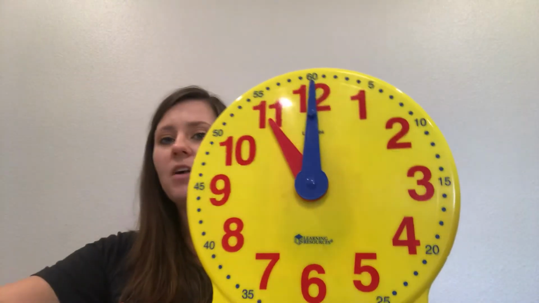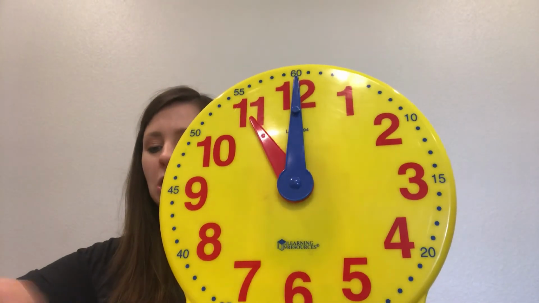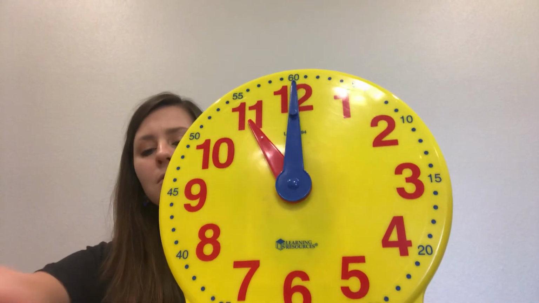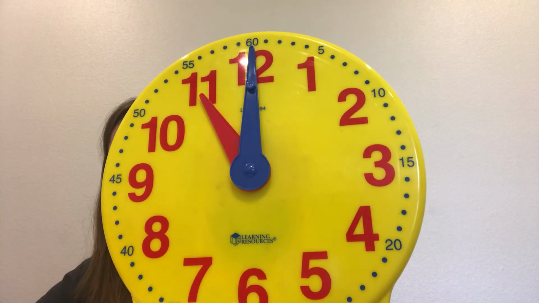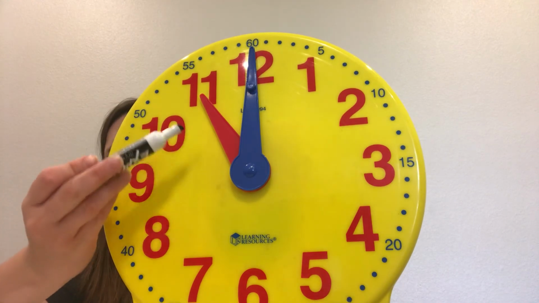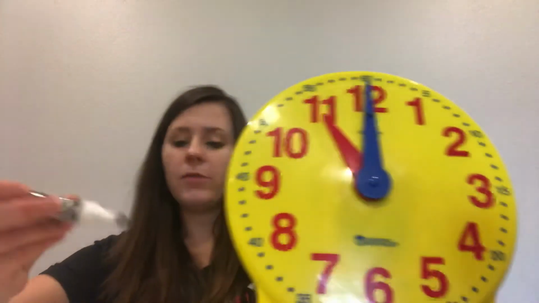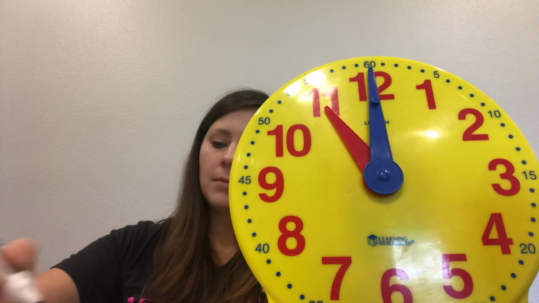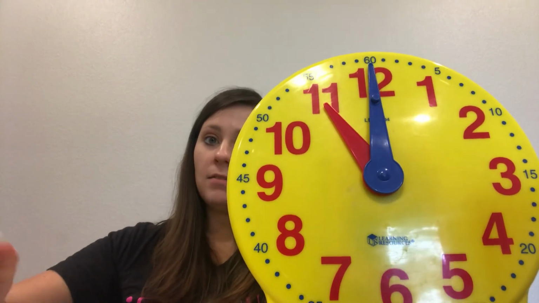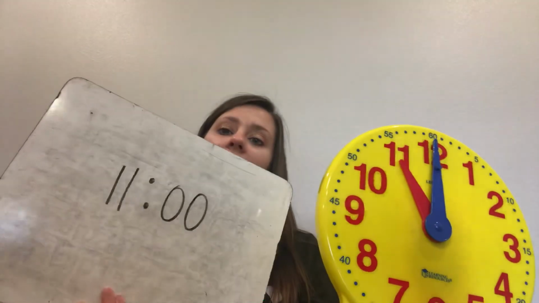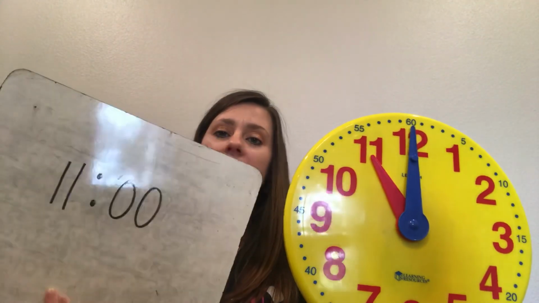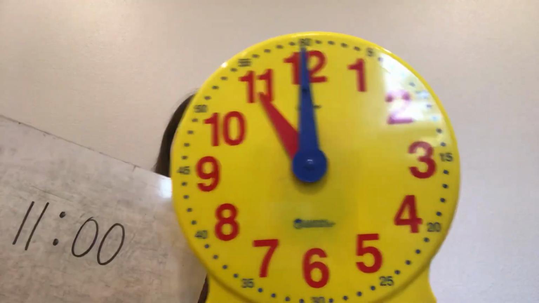Write the time on my clock digitally. Digitally. It's a hard time saying that word. My hour hand is pointing at 11. My minute hand is pointing straight up. So it is 11 o'clock. So remember, this is the digital time and this is the analog time.